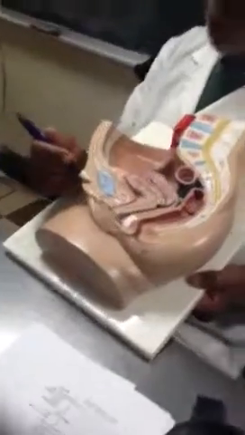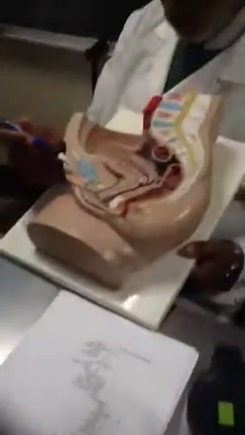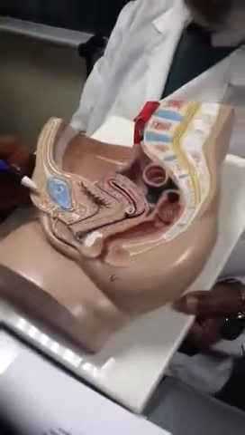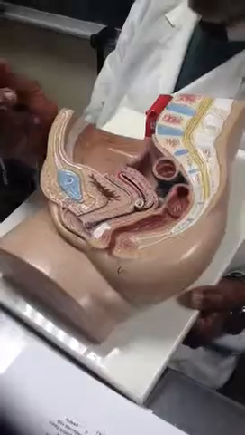Incidentally, this fat pad over the pubic symphysis is called what? Mons pubis, right. Mons pubis. M-O-N-S, pubis. P-U-B-I-S.